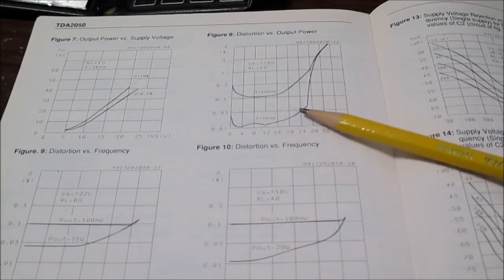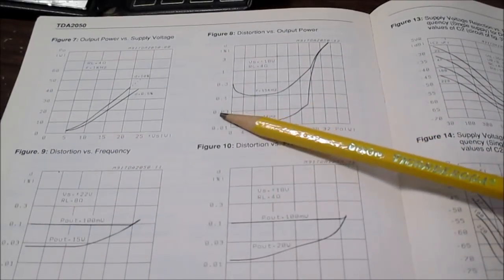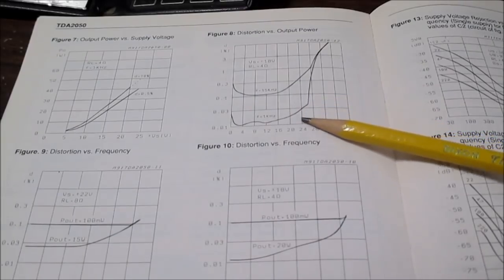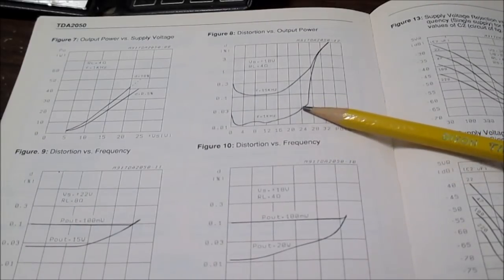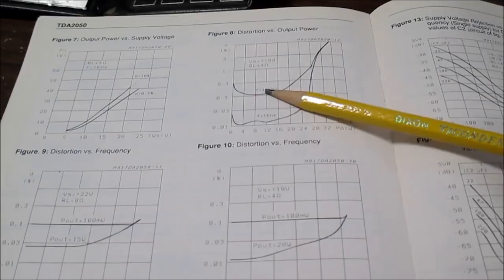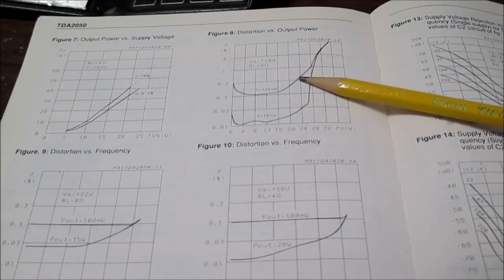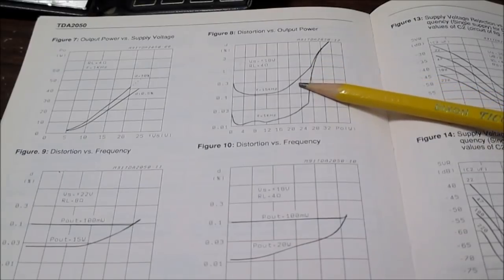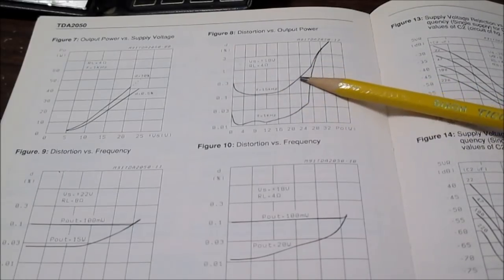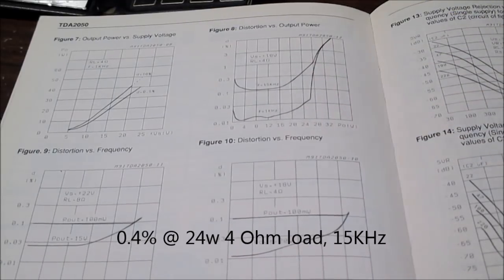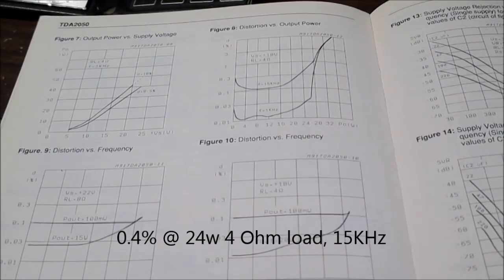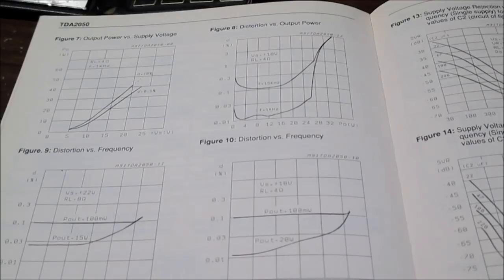So if we look here, this is 0.03 at 24 watts. And this curve here is at 15 kilohertz, and it's higher, but still it's under 1%. It's down probably around 0.4%. Solid state amplifiers are always going to have higher distortion figures at higher frequencies. That's just how it works.